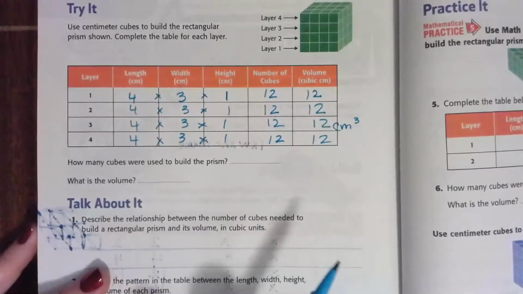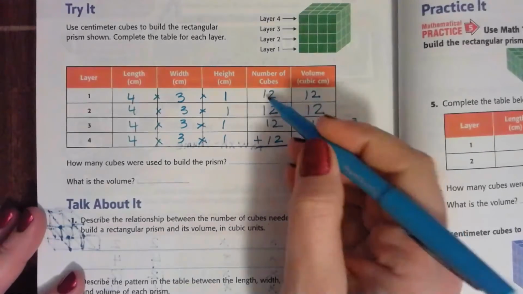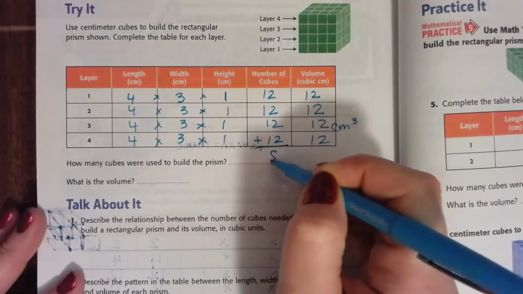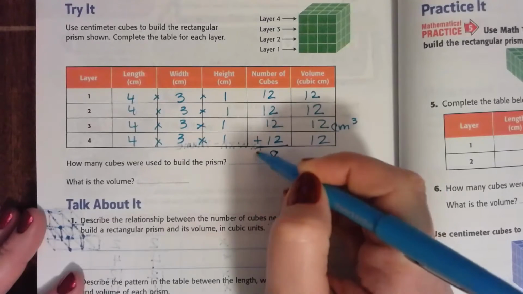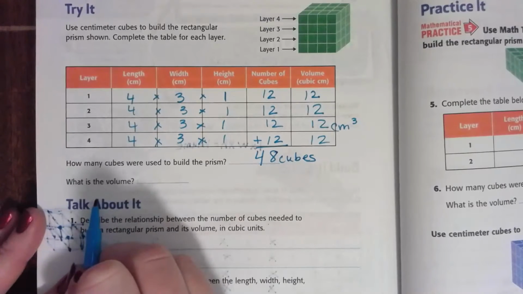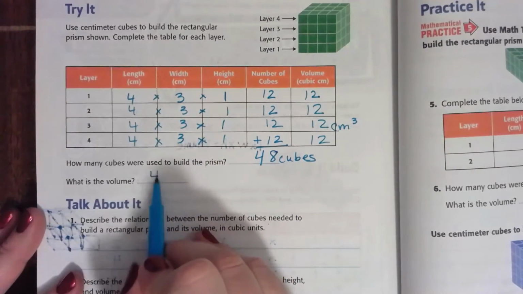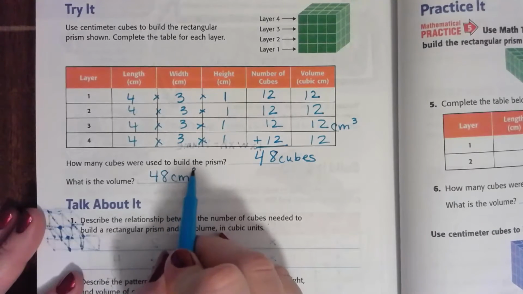So how many cubes were used all together? Well, we would have to add this together, and we would get 2, 4, 6, 8, so 48 cubes. The volume, well, we would add together all the 12s, so it would be 48 cubic centimeters.